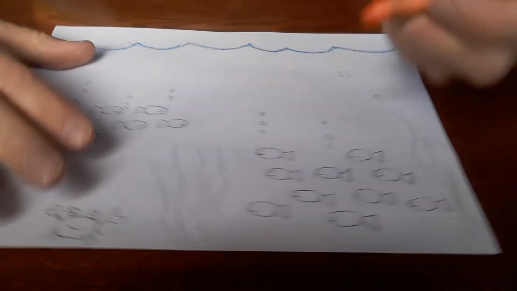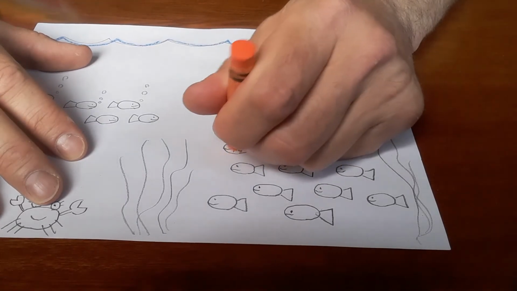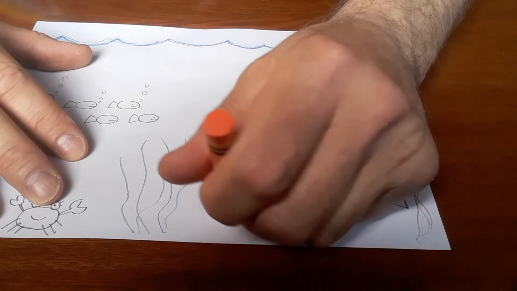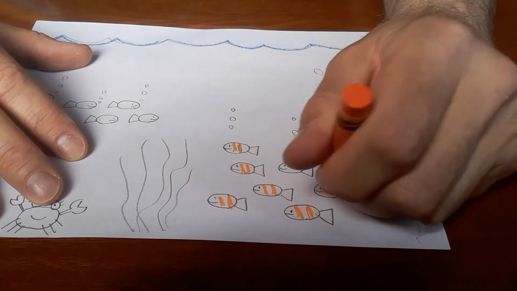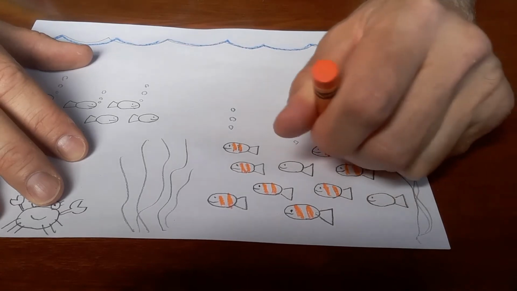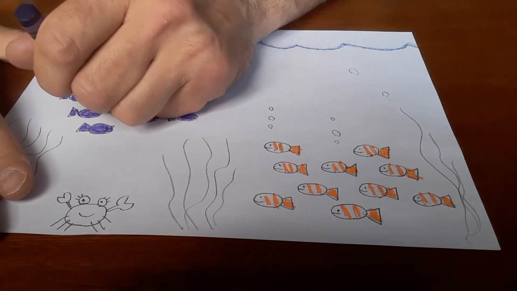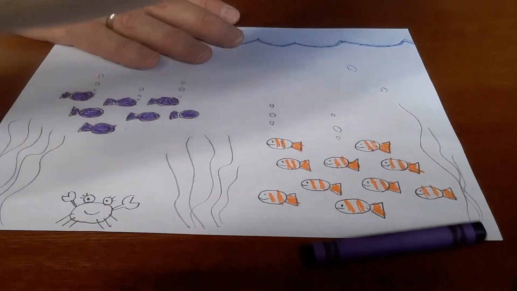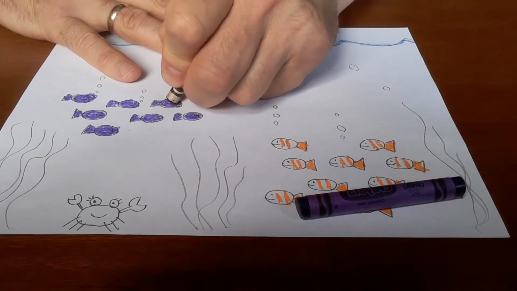I might make the fish have some orange stripes maybe, right? They could look kind of like, just give them some orange stripes. Maybe this group will have orange stripes. And the other group, I'll make some other color. I'll give them orange stripes. All right, so to contrast in there, maybe I'll use a little black for an eye. There we go.